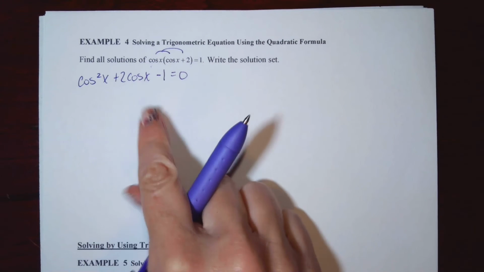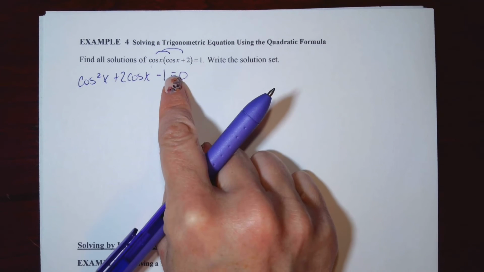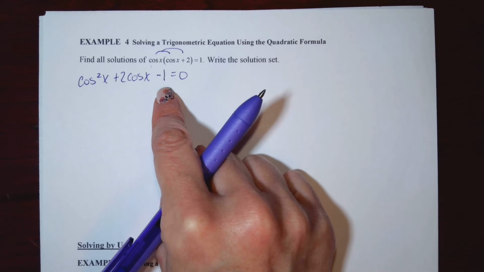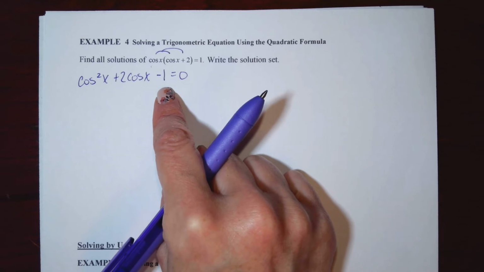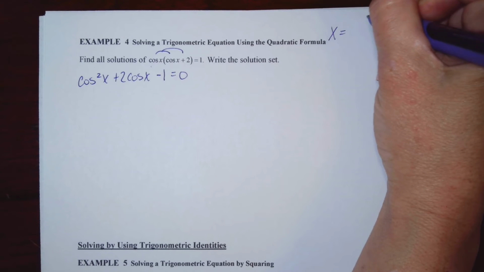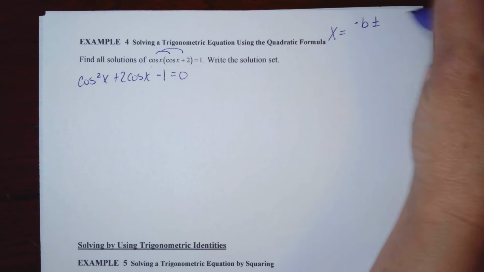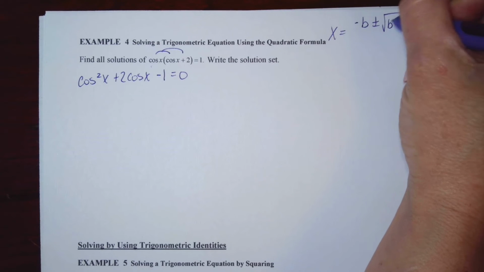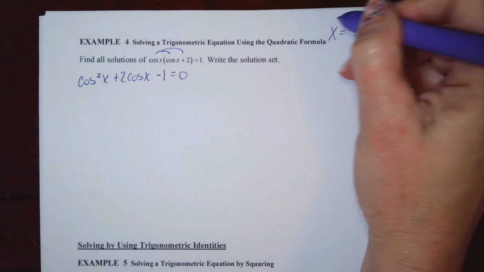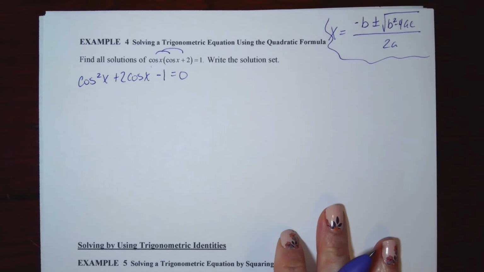I want to factor that if I can. I can't factor it because of this -1. If that were a positive 1, it would be a perfect square trinomial. It's not. This is not factorable. There's no way to get rational factors that are going to work. So I have to use my quadratic formula. Remember, x equals -b plus or minus the square root of b squared minus 4ac, all over 2a. So that's the quadratic formula that I'm going to be using.